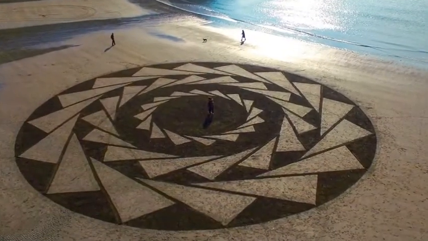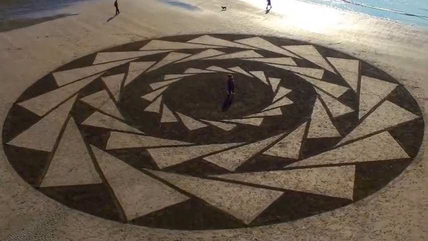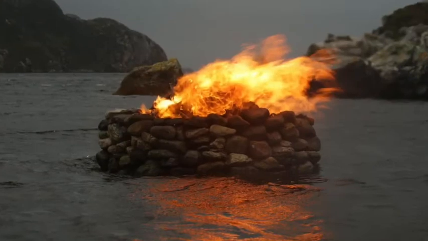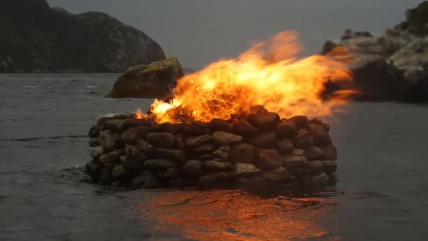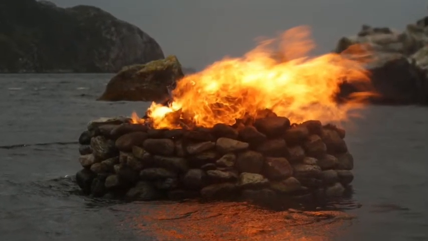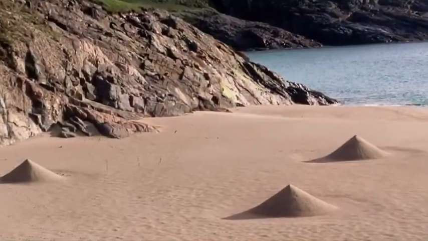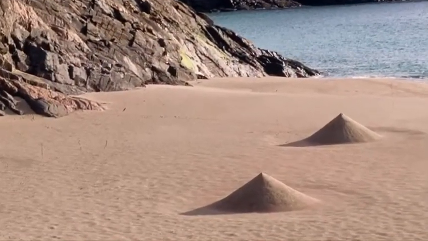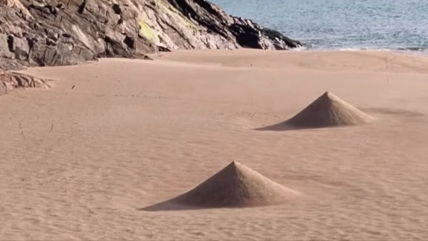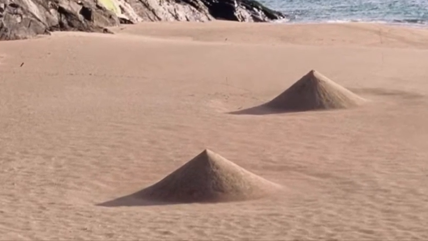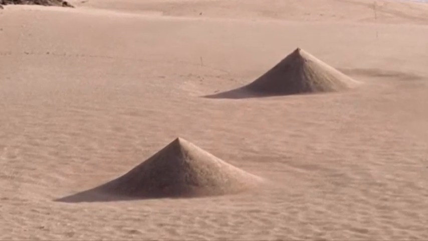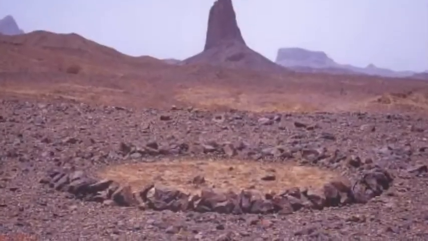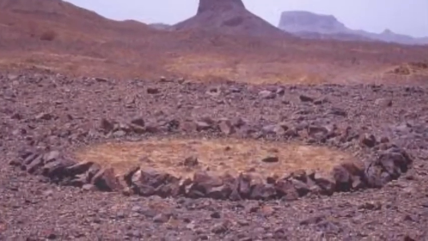This giant sand carving is ephemeral. The tide's going to wash it away. This flaming stone stack, it gets washed away and the fire extinguished as the tide rises. These sand sculptures are ephemeral. It could be the tide, it could be a teenager running over it, it could be the wind, but it'll only last a brief time. Whether it's people or the weather, this stone circle won't last like this forever.